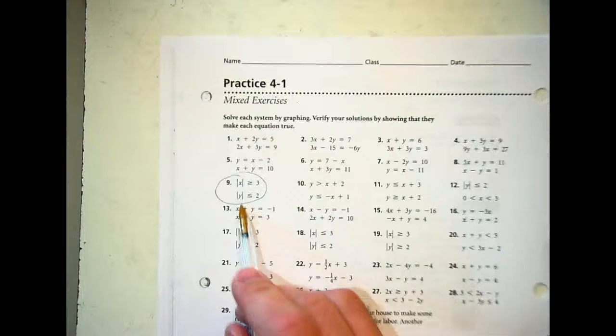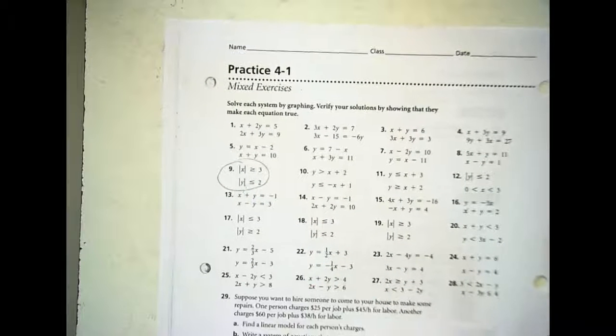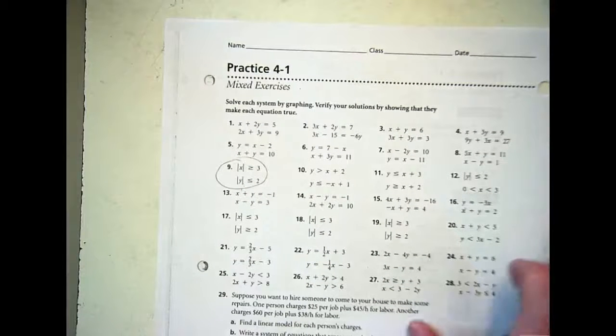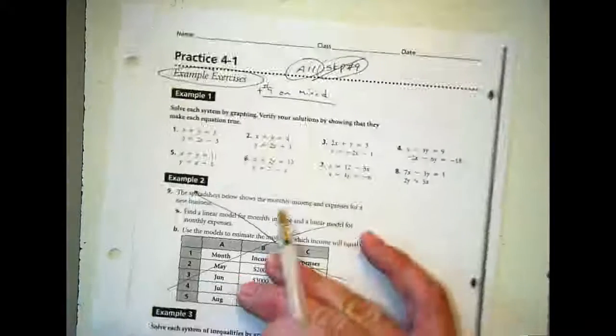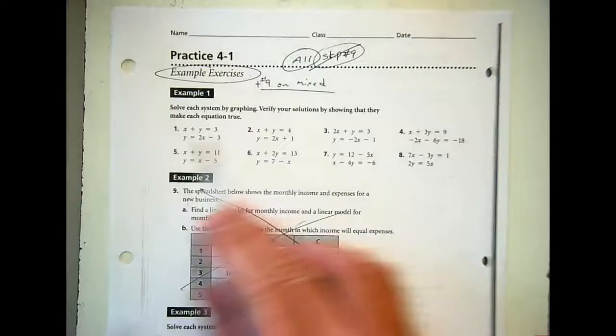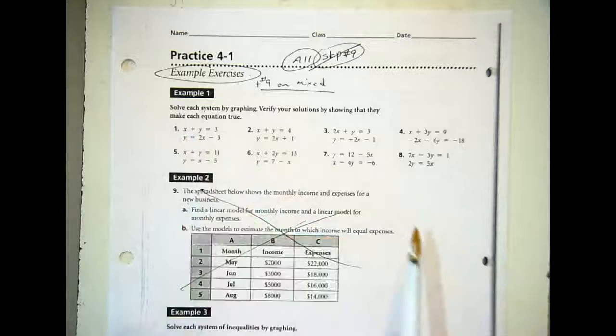We didn't do number 9 on the mix, did we? No, I mean like we did one similar to that. We did one similar, yep. You're going to do number 9 on the mix, though. All right. You've done a few of these. You don't have to redo the ones we've already done in class. Just put the answers. Okay?